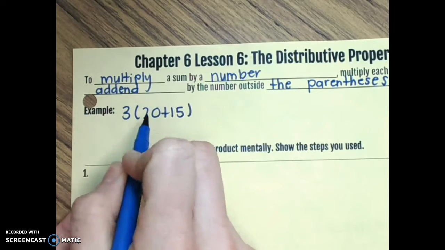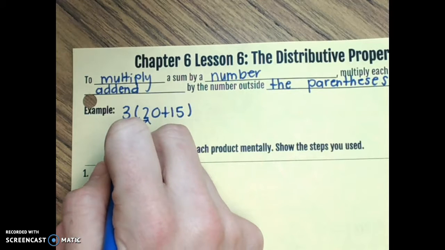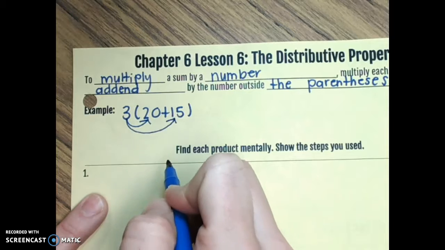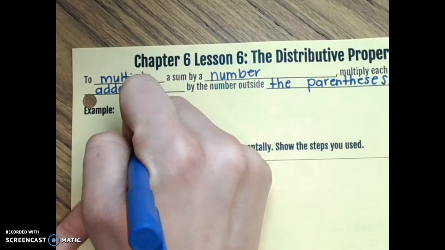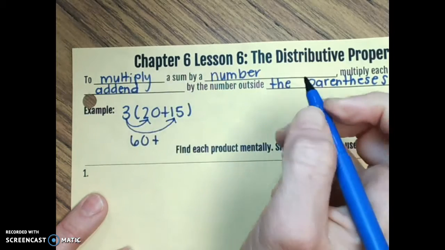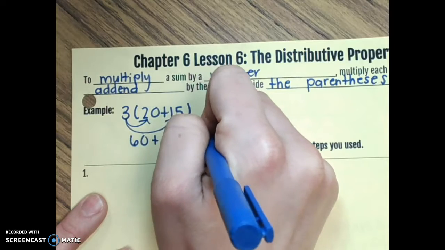This guy on the outside, he's going to make friends with the guy on the inside. So remember, parentheses mean multiply, so we're going to take 3 times 20 and 3 times 15. 3 times 20 is 60, and 3 times 15 is 45. Then we're just going to add them together, and we get 105.